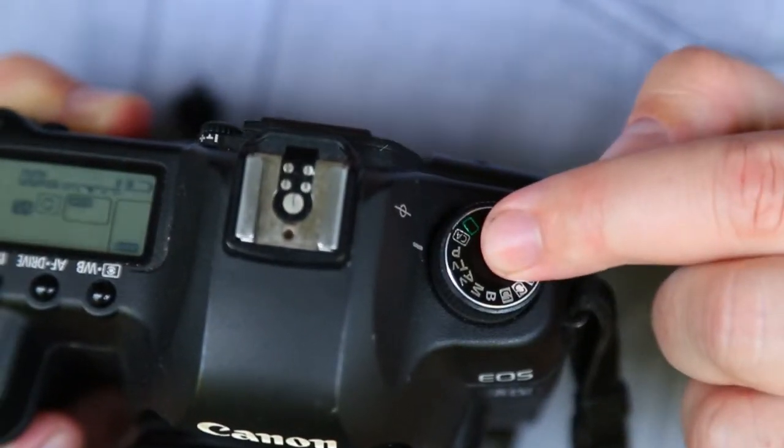So after the green square comes the P for professional. Or so some people say. The P for professional is actually program mode. What that basically does is allow you to adjust auto. So if you're in auto mode and you're trying to change the settings, you can't do it, the camera won't let you. In P mode, the camera will let you, but each time you take a photo, you have to readjust again. P is okay, but it's definitely not what I would use as a professional photographer.